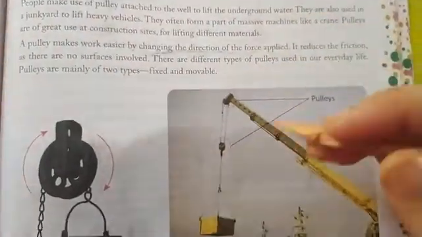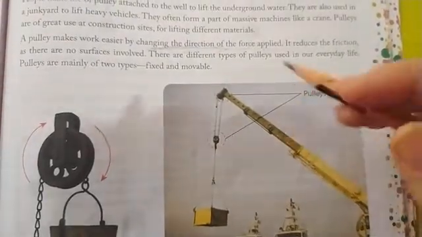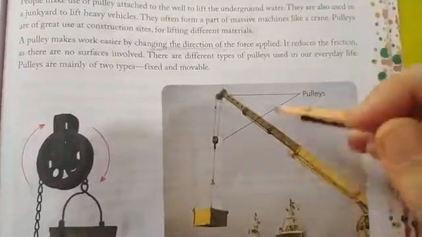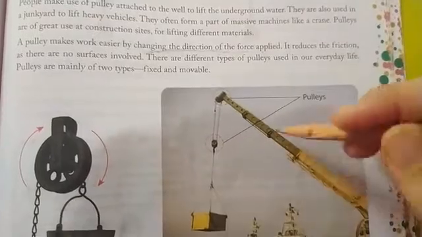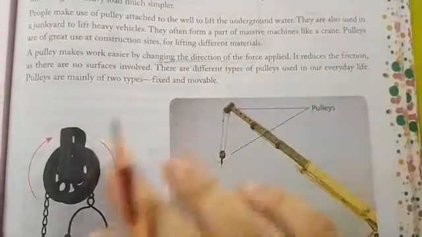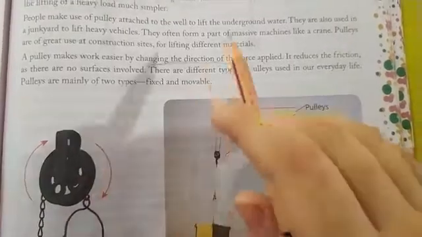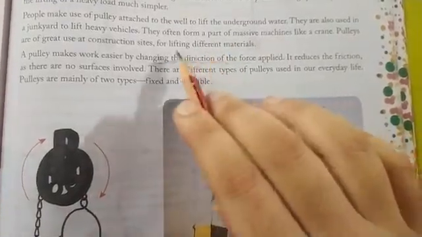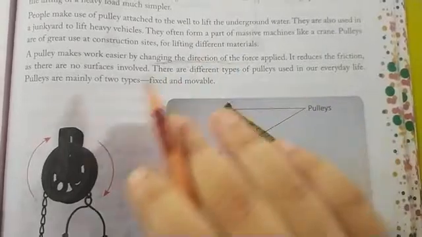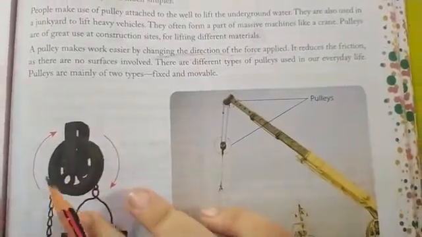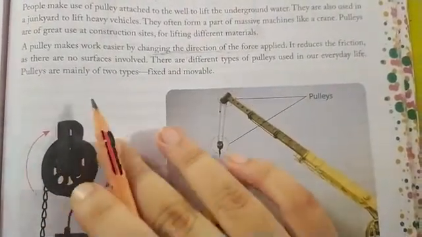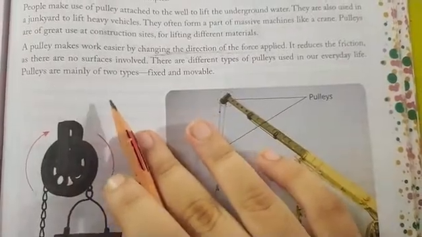Similarly, as I have already explained, these are used in massive and complex machines like a crane, and pulleys are of great use at construction sites also, where they can be used for lifting purposes. Now we will see how a pulley works, or how a pulley makes work easier.